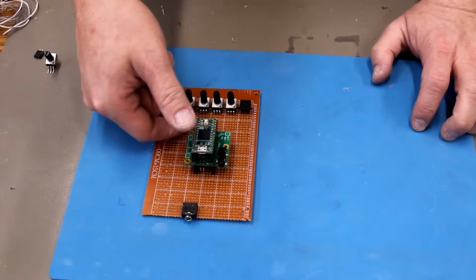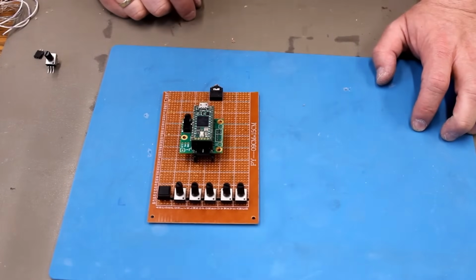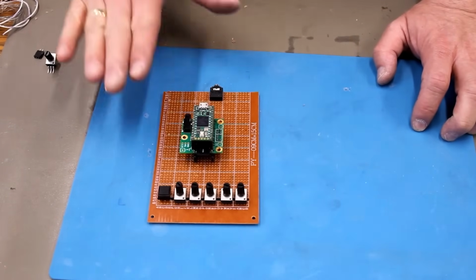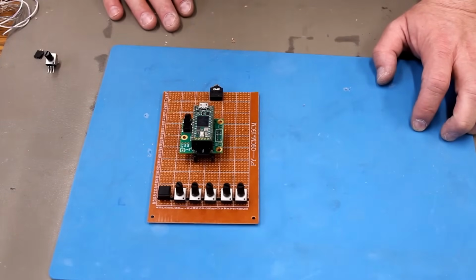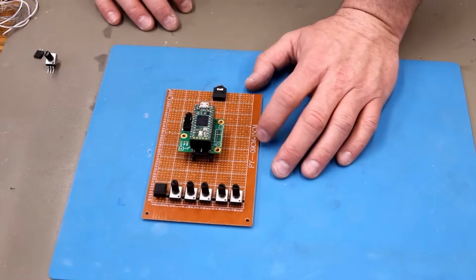Although this might look a lot and big, that's because of the headers, and you can choose not to use headers and just tack them on directly, and they're a lot flatter, of course. But since I'm always experimenting and I want to be able to quickly take it out, that's why I do it the way I do it. So now let's wire it up.